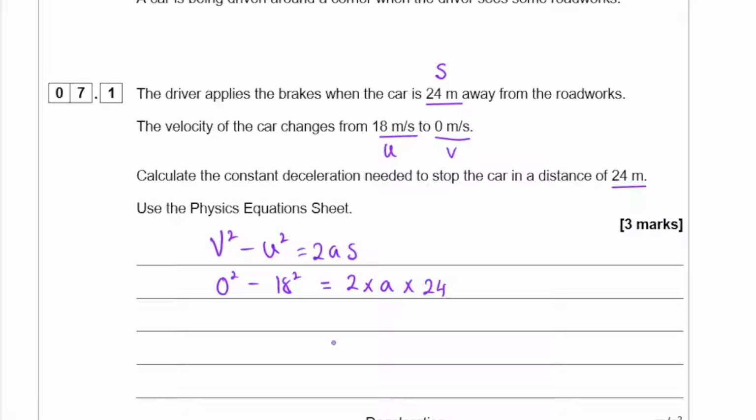So let me do the calculation step by step. 18 squared is going to be equal to 324. Equals, now 2 times 24 is 48 times a.